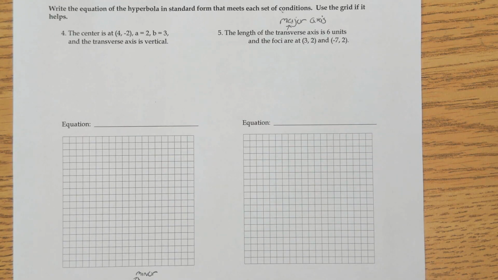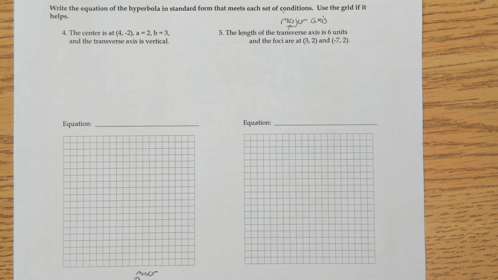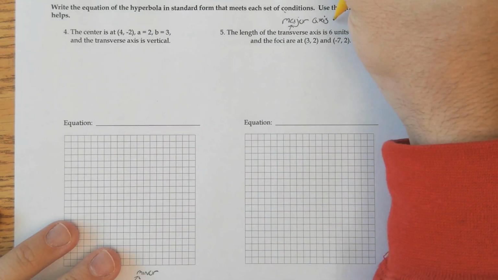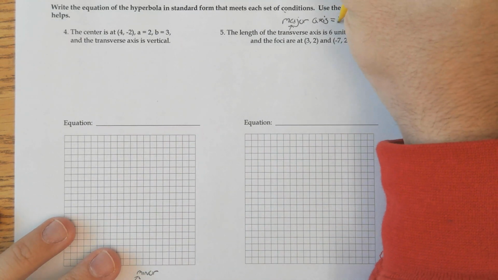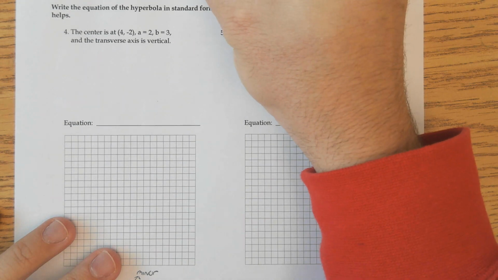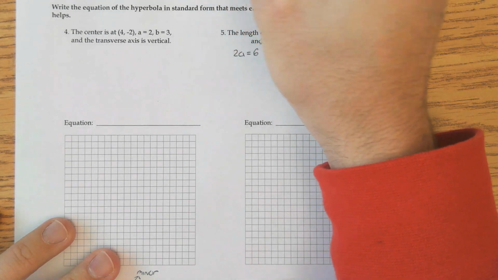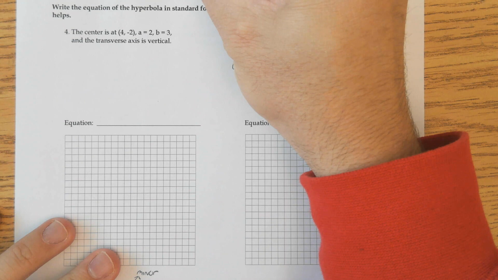Okay, so let's go ahead and look at number 5. It says the length of the transverse axis is equal to 6 units. So remember, the major axis is equal to 2a, right? So that means I have 2a equals 6, a equals 3.